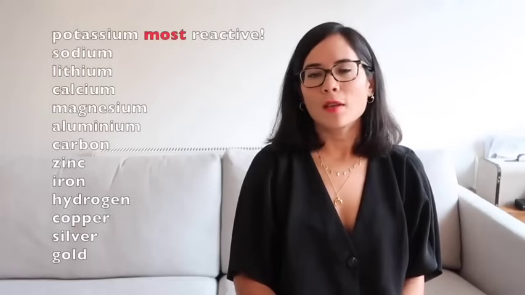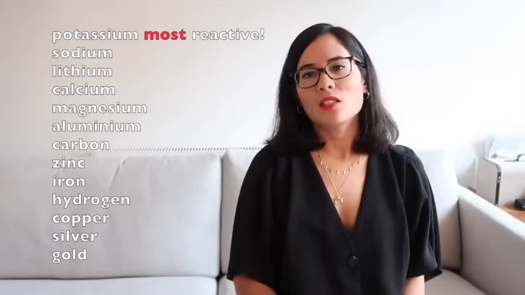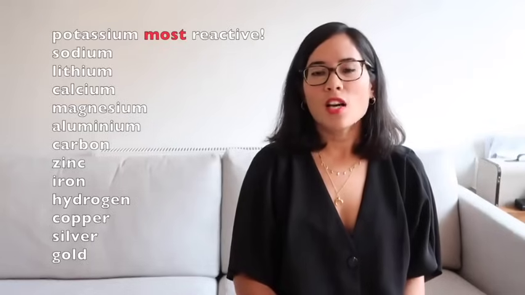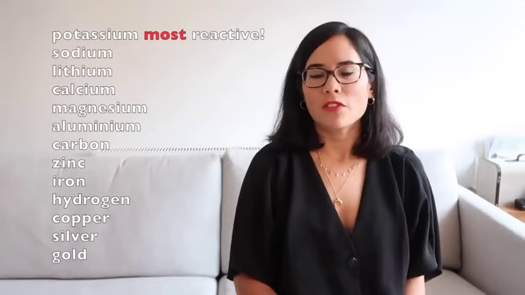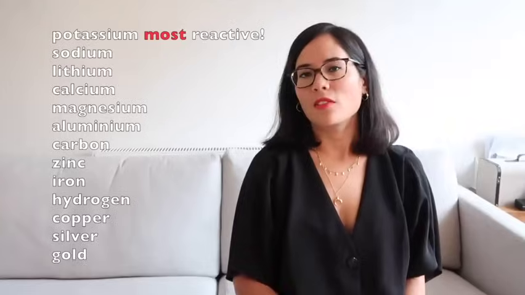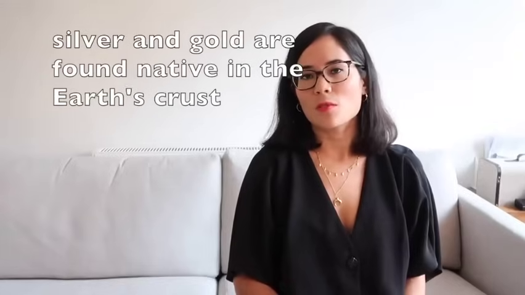The reactivity series. So you need to learn the order of metals in the reactivity series, and that is potassium, sodium, lithium, calcium, magnesium, aluminium. Then we mention carbon because although it isn't a metal, it's good to use it as a reference point. This is followed by zinc and then iron. Hydrogen comes next, not a metal, but still a good reference point. And lastly, our unreactive metals go copper, silver, and then lastly, the most unreactive is gold. And that explains why you find silver and gold native in the Earth's crust. You can literally just find it in streams and rivers, and that's because it's incredibly unreactive.